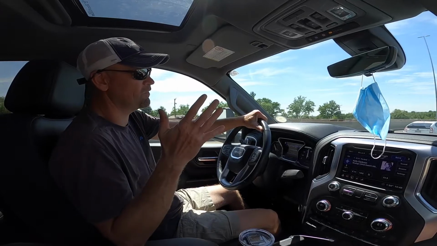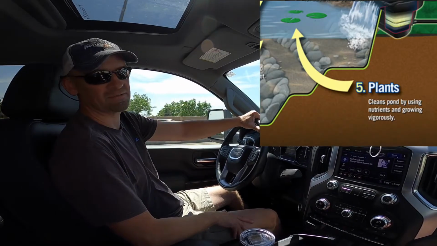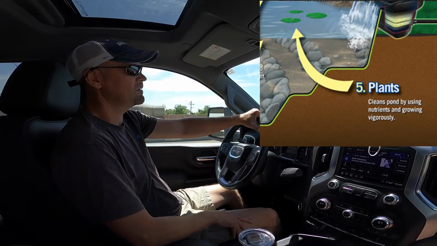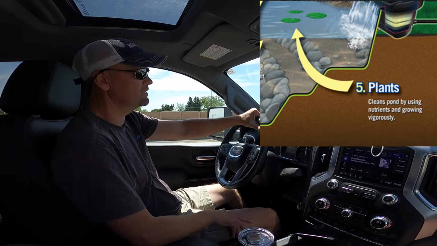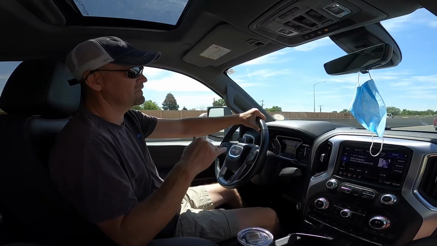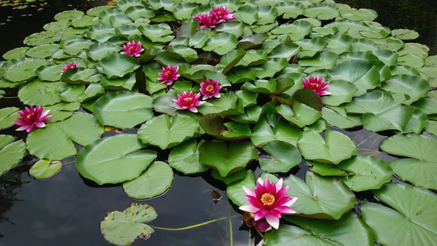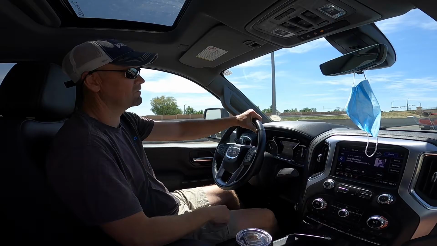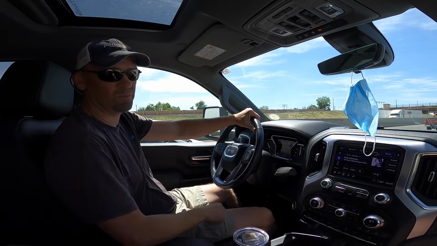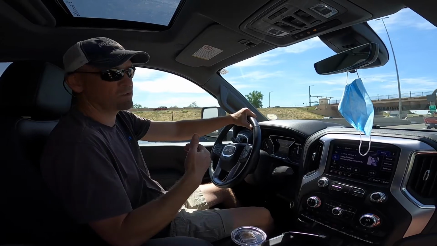All right, so we're at number 5, plants. So we actually want to promote aquatic plants within the water, in the stream area, and then also around the perimeter of the pond, and then even lily pads that reside in the bottom of the pond that float up are a great addition to a pond to help keep the water clear.